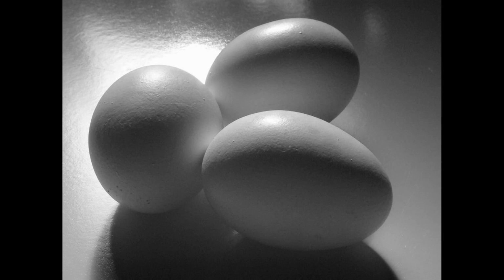Like I said, I'm not going to take points off for smudging your drawing. I am going to take points off for having outlines, though. So pay attention. I don't want a line around your egg. I want to be able to tell where the edge of your eggs are from a change in value, okay?